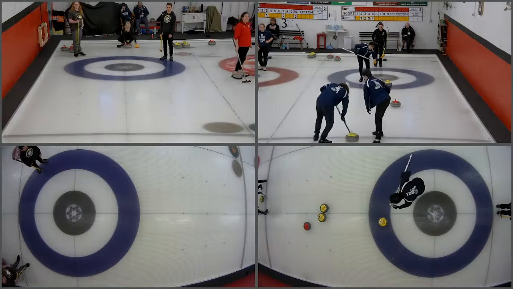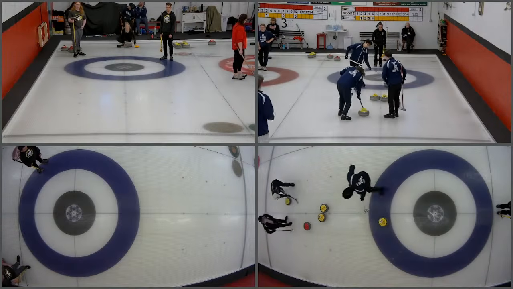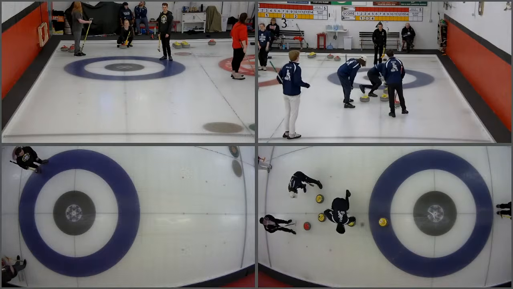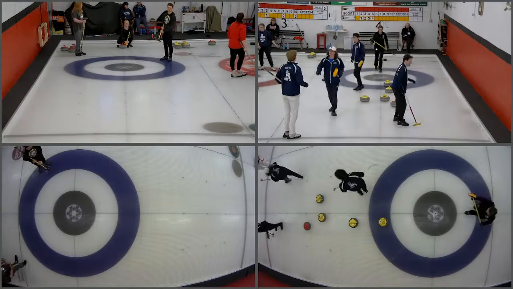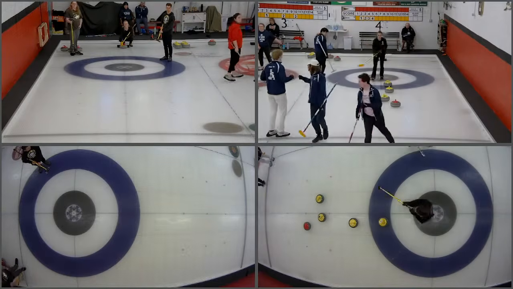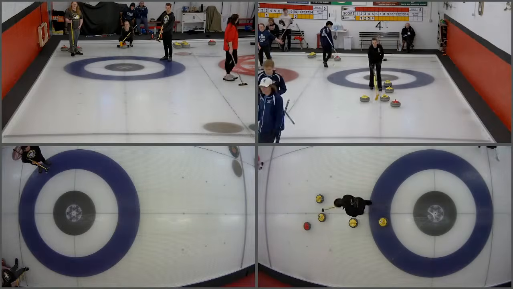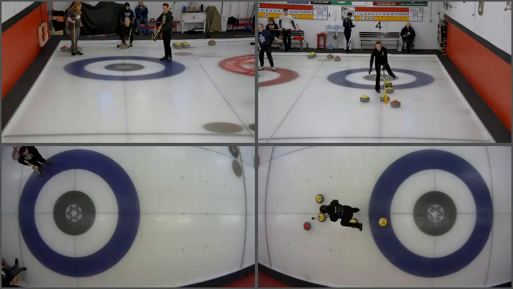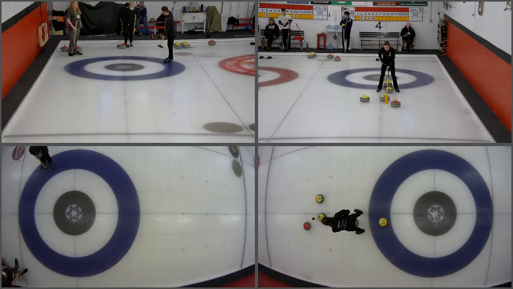Sometimes if you need to go out that wide, you start moving closer up the sheet a little bit. So instead of calling it typically on the tee line, you'd call it somewhere up closer to the top of the house to increase the angle from the hack. Don't see that very often. Sometimes you just got too much curl.